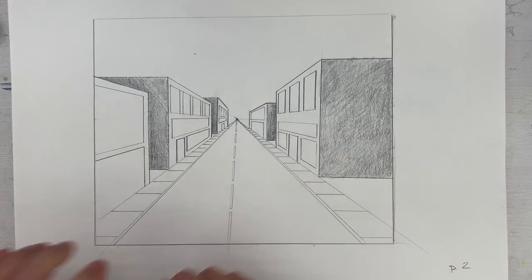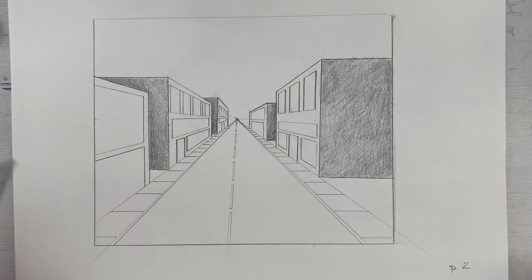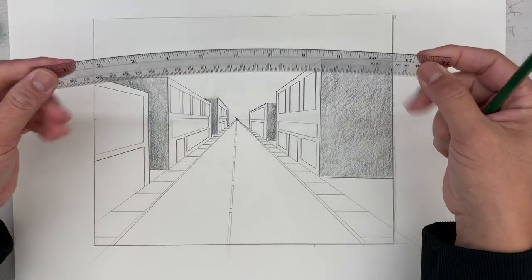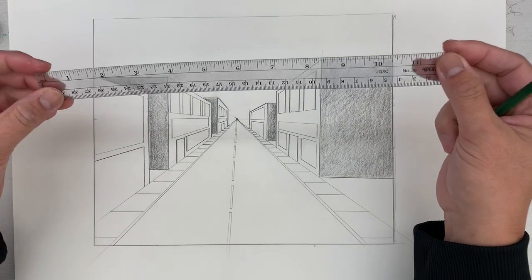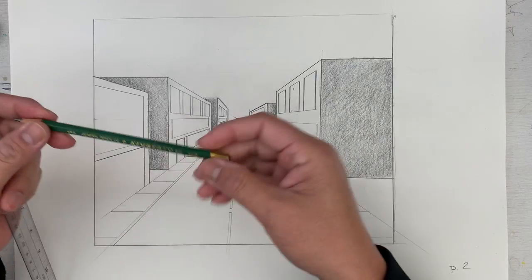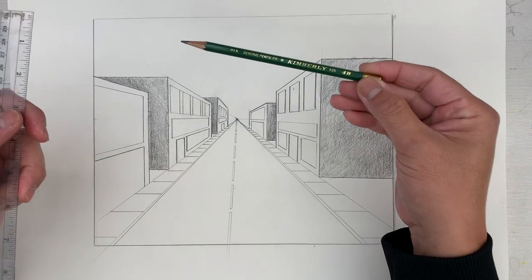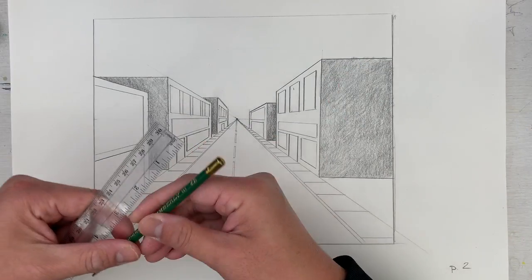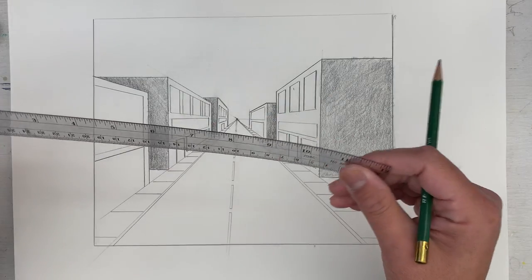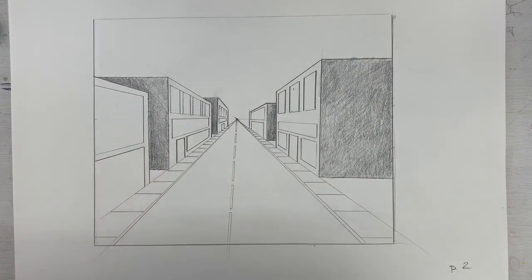So now we're working on part 2. This is the second day that we're working on this. Make sure that you have your clear ruler that's included in your art kit and your drawing pencil, preferably the 4B, or it could be one of your layout pencils. Doesn't matter. Okay? So we're now working on part 2.